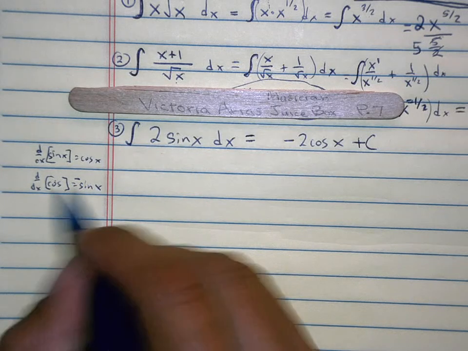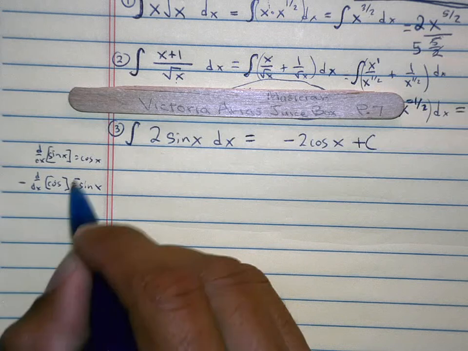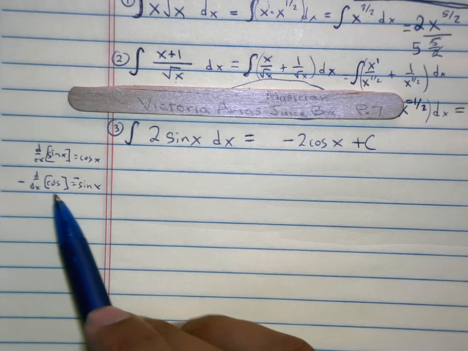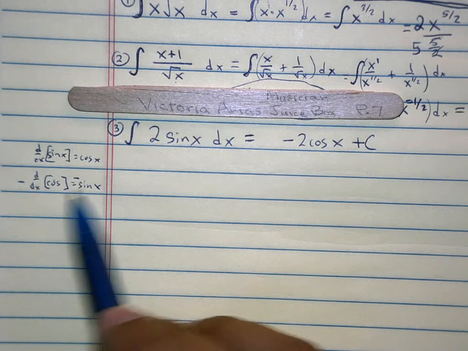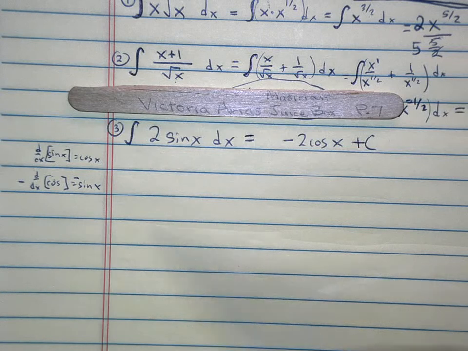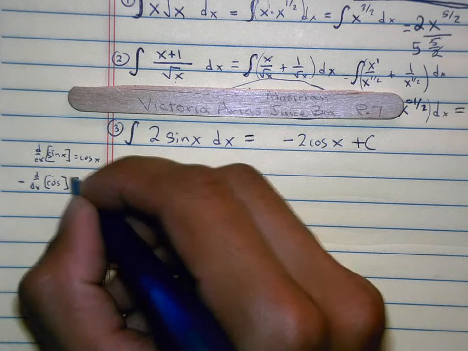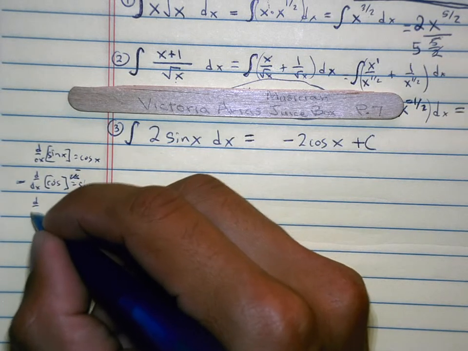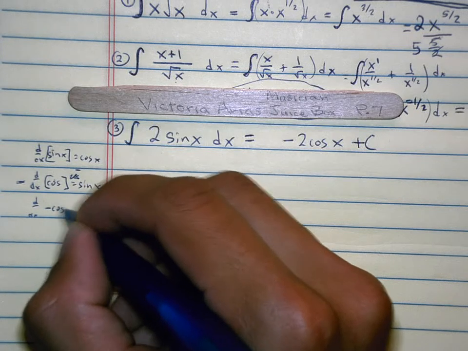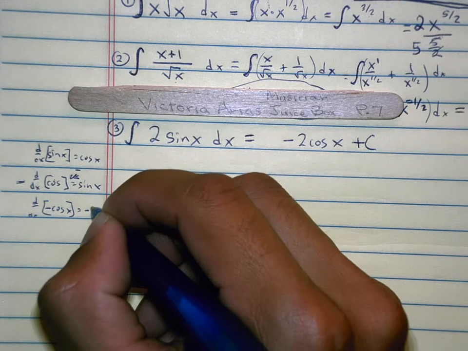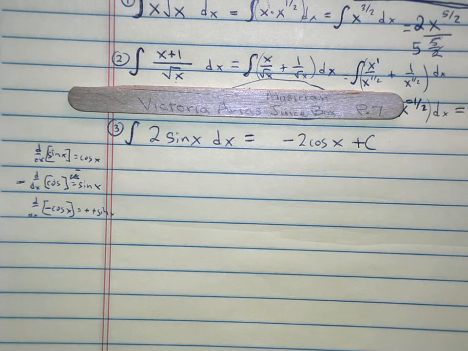So what if I were to take the negative out and take it through? The derivative of cosine would be negative sine. The derivative of negative cosine would be a negative sign, or otherwise known as a positive sign. Does that make sense to you? If I have the derivative of cosine is negative sine, then the derivative of negative cosine of x would be a negative sine of x, otherwise known as a positive sine of x. Okay?